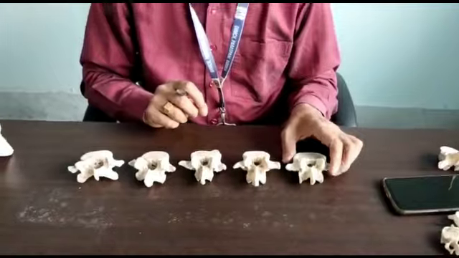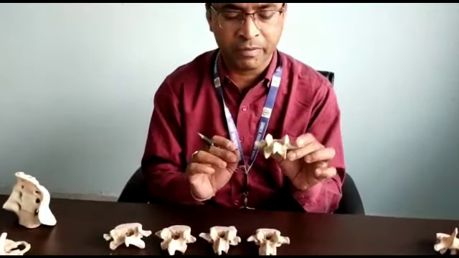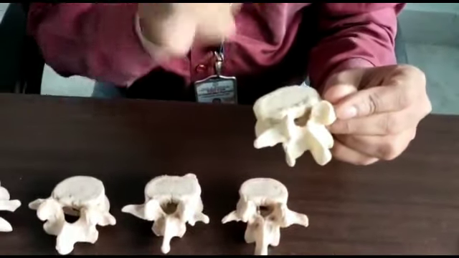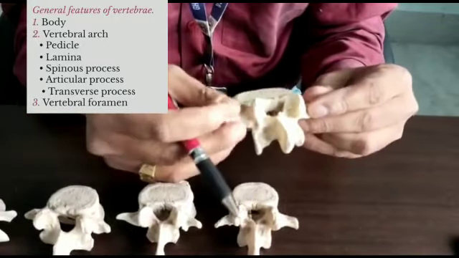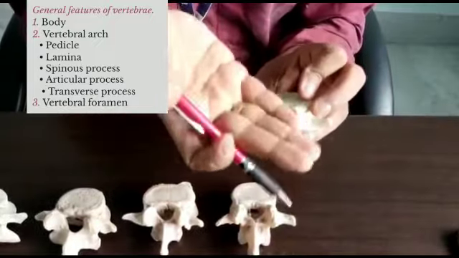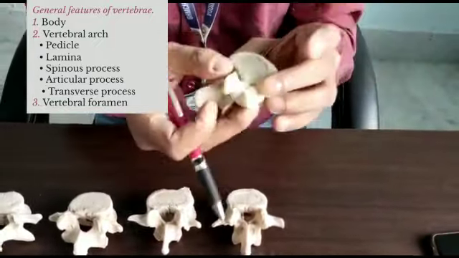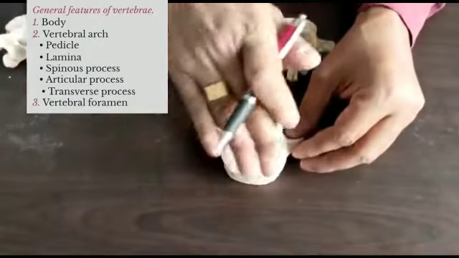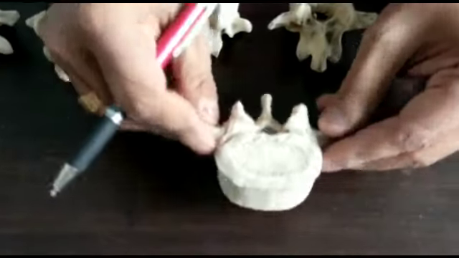I want to discuss the lumbar vertebra. How do I know this is a lumbar vertebra? The common features of the vertebra are present. That means the body is present. This is the vertebral foramen. This is the transverse process. This is the spinous process. This is the superior articular surface. This is the superior portion, and this is the inferior surface. The body must be on the anterior side, and the spinous process is on the posterior side.